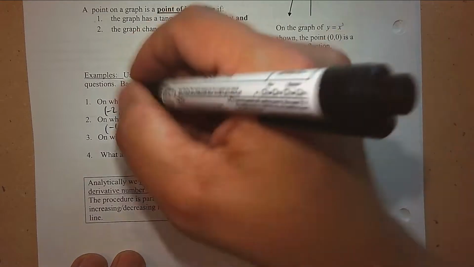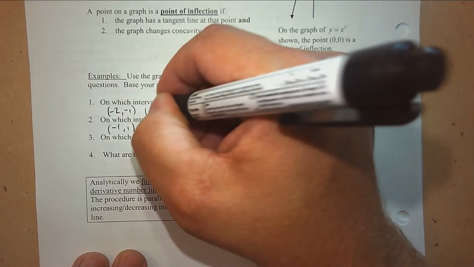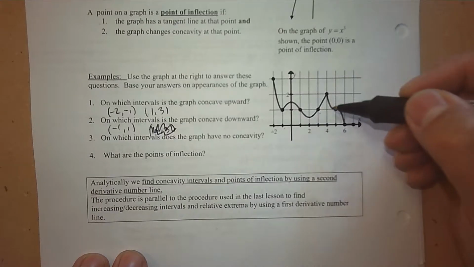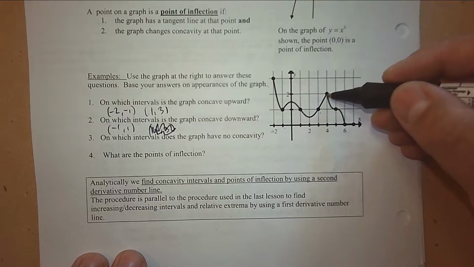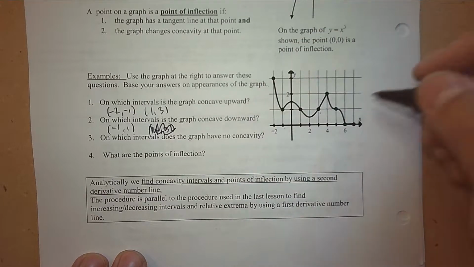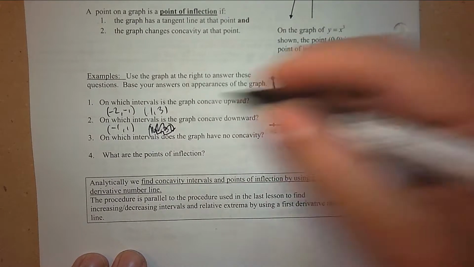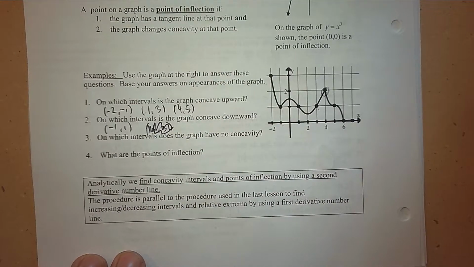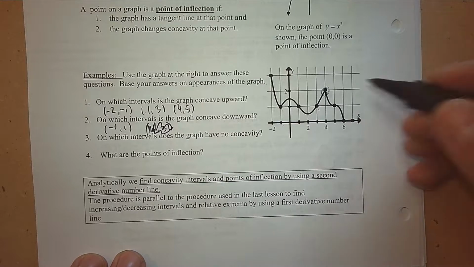Oh, I didn't mean to do that. Put it in the wrong spot there. So from 1 to 3 is concave up. What happens from 4 to 5? Well, at 4, there's a sharp turn, right? So from 4 to 5, it's still concave. No. It's half a smile, right?